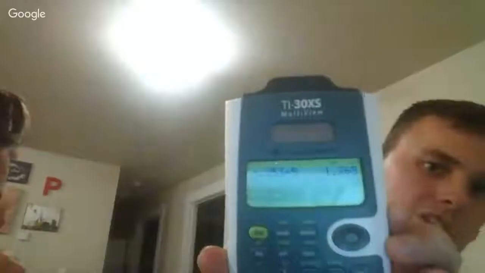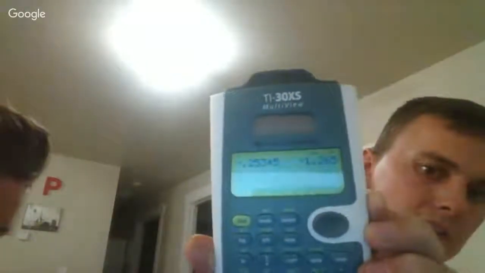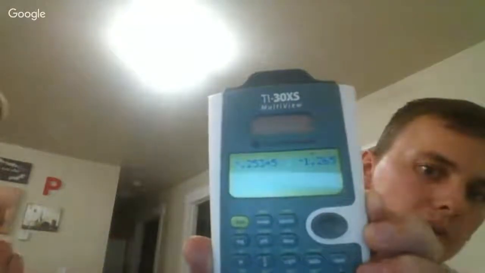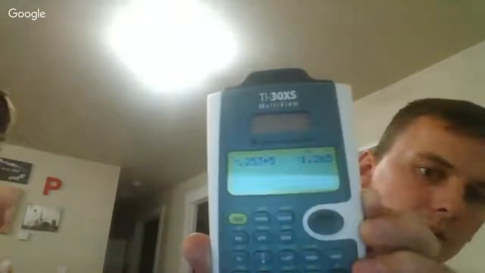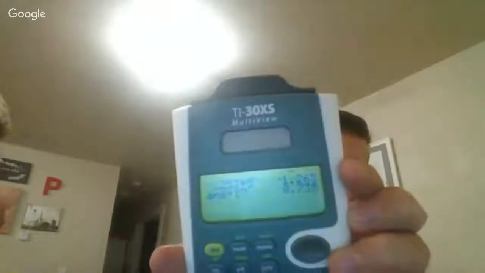Let me see if I can show you my calculator so you can see. This is what it should be. The z-score is negative 0.253, and then you multiply the standard deviation by that, and then you add 10. You add 10 because it's x minus 10. So to get rid of 10, you add it to both sides.